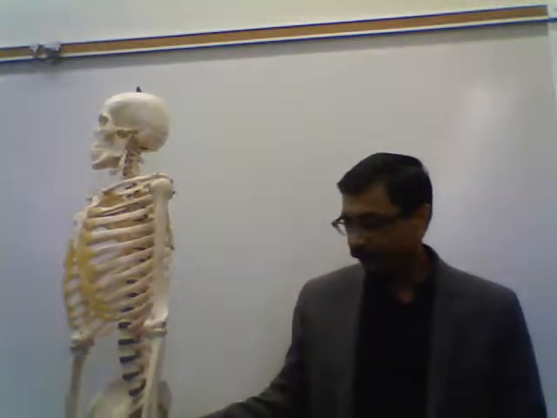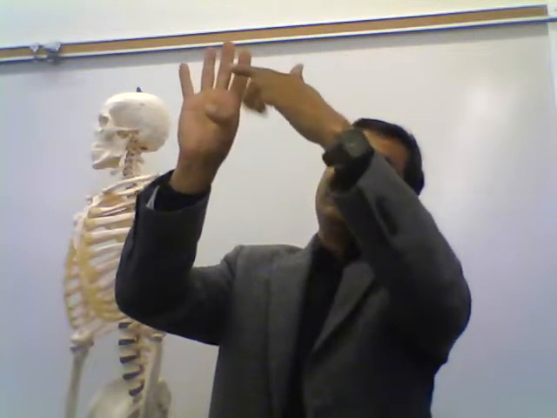Okay, and then we have phalanges, the finger bones. In each of these 4 fingers, except the thumb, we have 3 in each of these 4. Make sense? So there are 12, 3 in each, and in the thumb you have 2, so total 14.